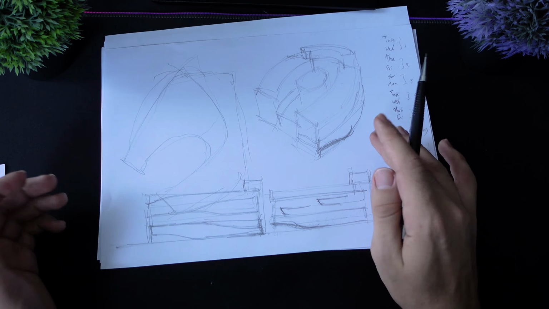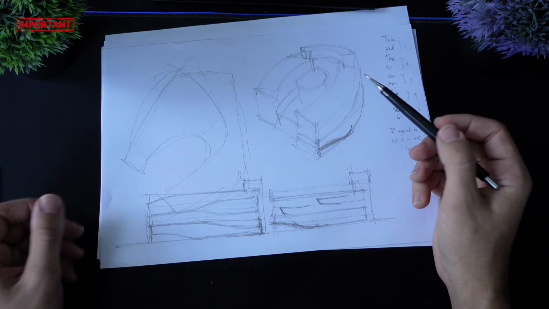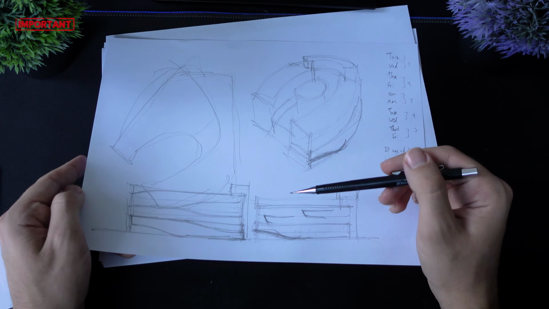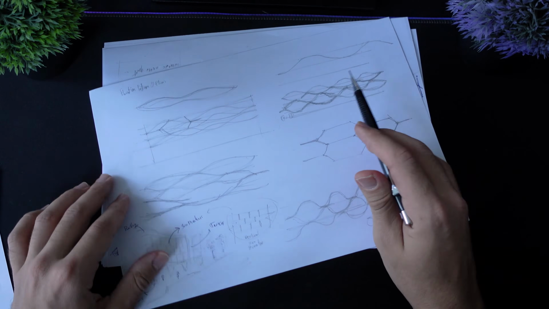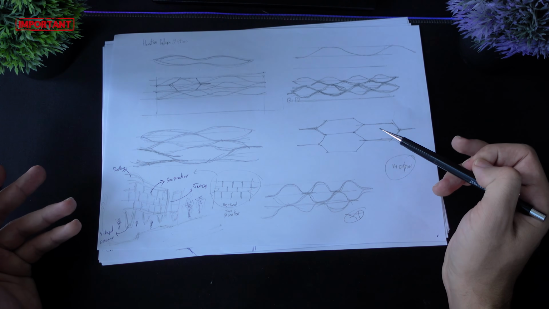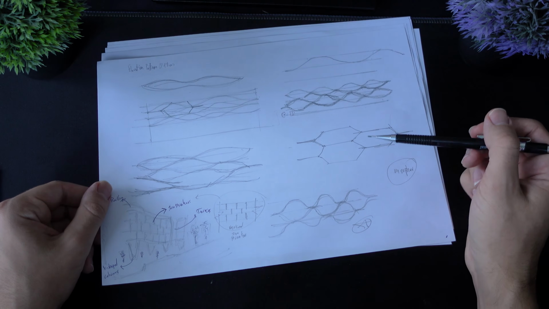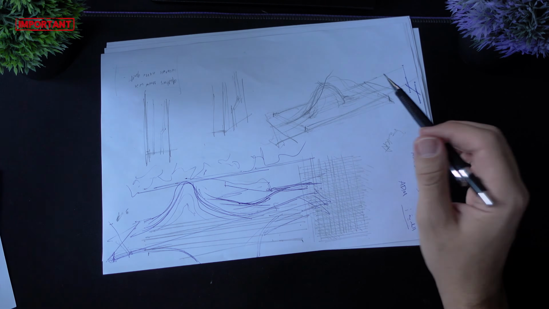You see guys, you don't always have to be perfect. Like this is, for example, not a perfect perspective, neither a perfect elevation. It's just sketches. This one, for example, I was trying out some patterns for some design. So this is how I think. Always go with the paper. Like for example, let's check another one.